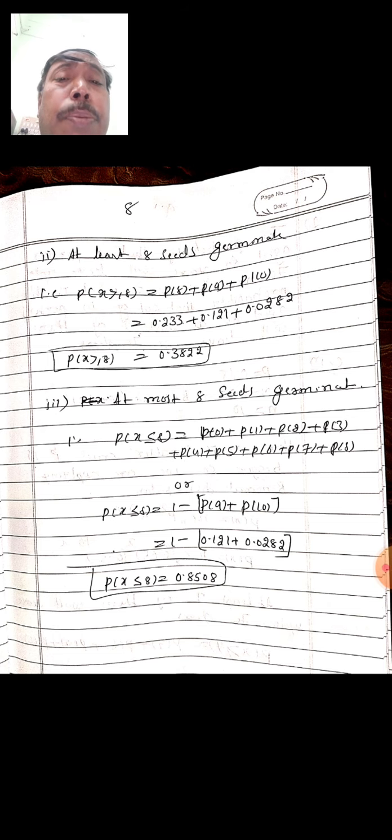Okay, third one, at most 8 seeds. What is the meaning of at most? At most means 8 or less than 8. It should not cross more than 8. See, probability x less than or equal to 8. Actually, probability x less than or equal to 8 means from 0 to 8: 0, 1, 2, 3, 4, 5, 6, 7, 8. Totally we are adding 9 values. Instead of adding the 9 values, you can do one more thing. Out of the total 11 values, the sum should always be equal to 1.